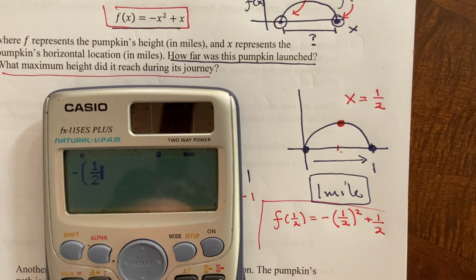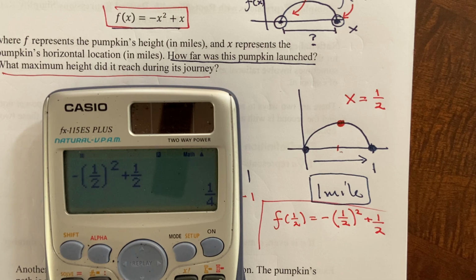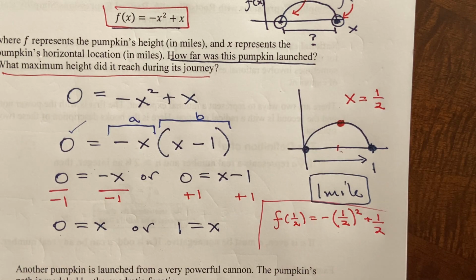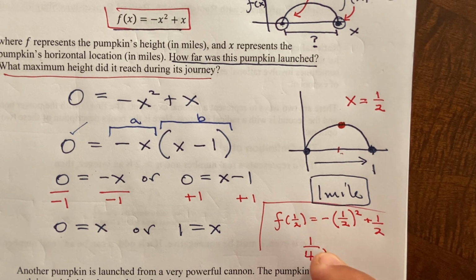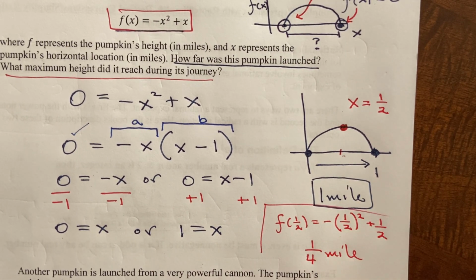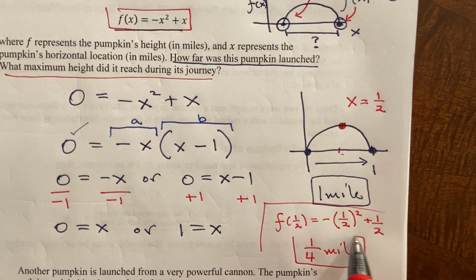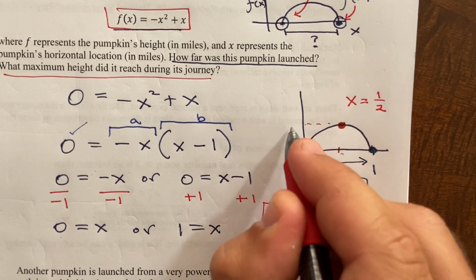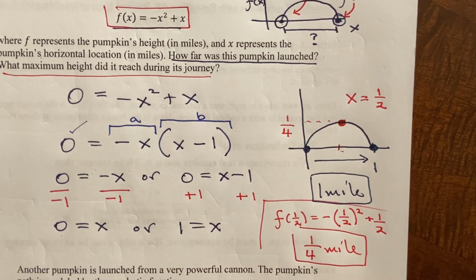So I'm just typing this in. And then plus 1/2. So the maximum height was 1/4 of a mile. That's around 1,000 feet, but I'm going to put 1/4 of a mile. So that was the maximum height. We would see 1/4 over here.